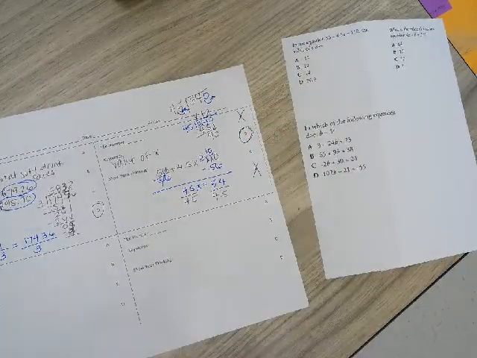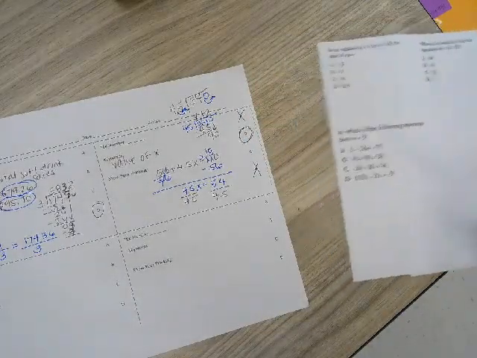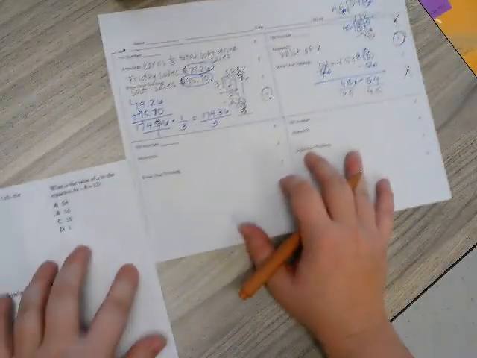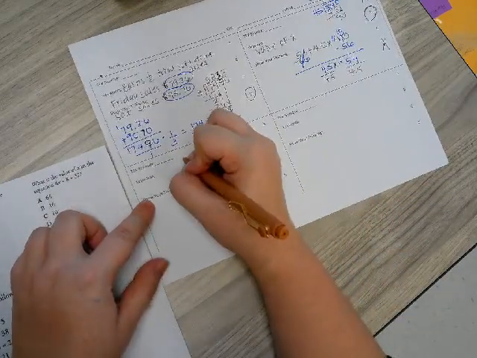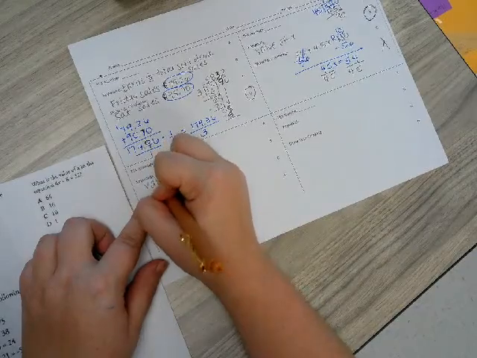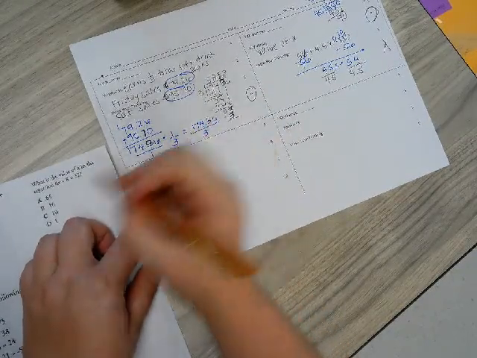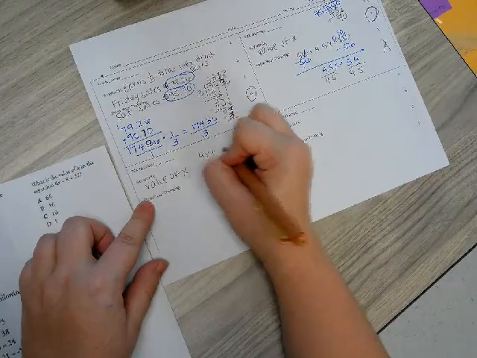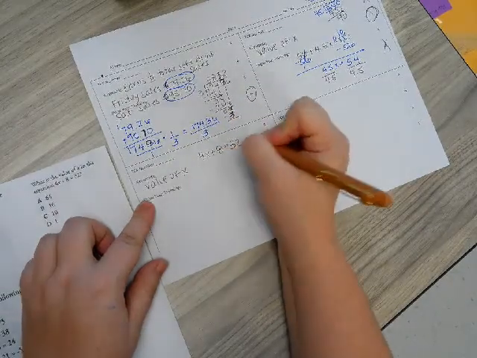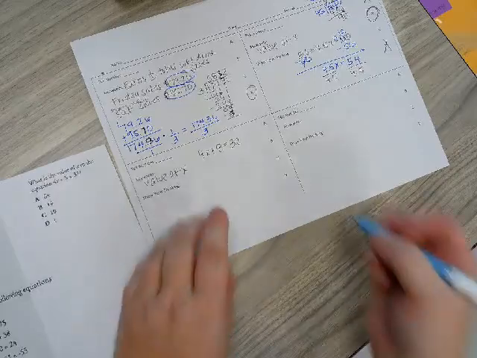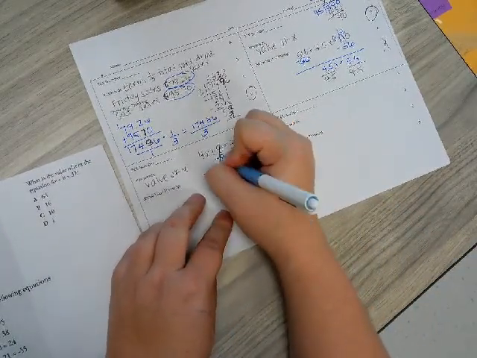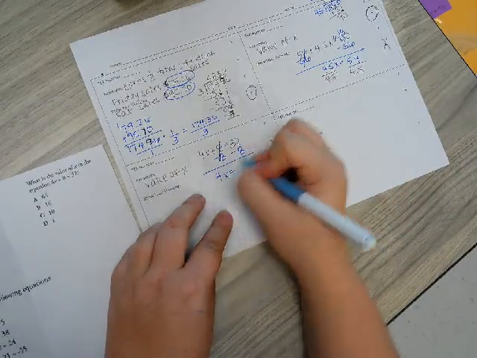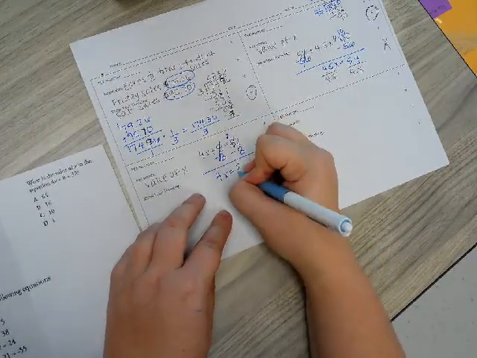Okay, I'm going to do this one now. What is the value of x in the equation 4x plus 8 equals 32? Remember, first we undo addition and subtraction by doing inverse operations. So 4x equals 24. What can you multiply to 4 to get 24? We can multiply it.